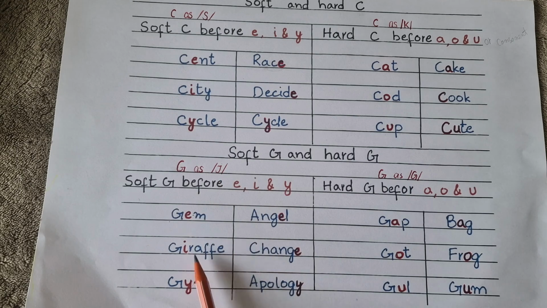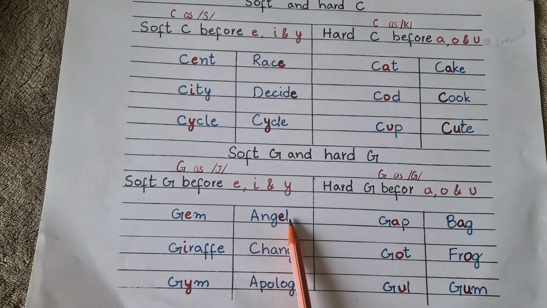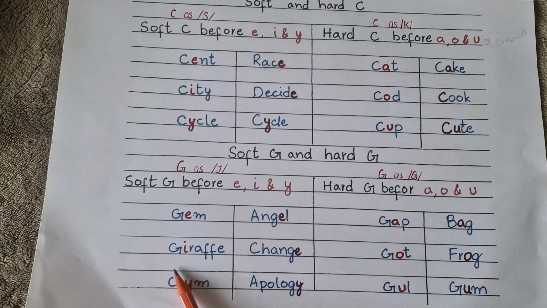Now let's look at some examples with me. Gem, giraffe, gym, angel, change, apology. In all these words, we are reading G as J sound because this soft G is coming just before E, I and Y. So that's why we are reading G as J sound.